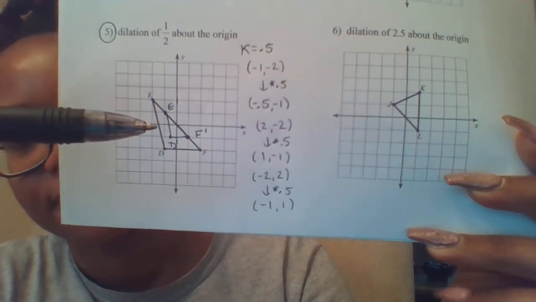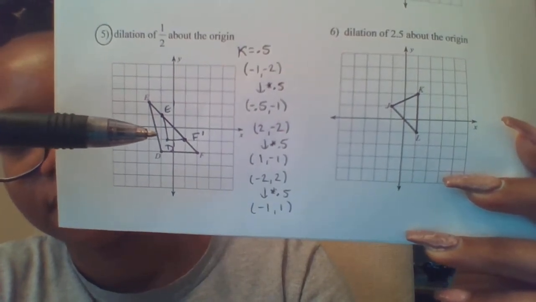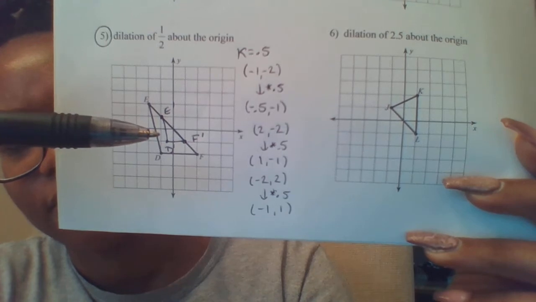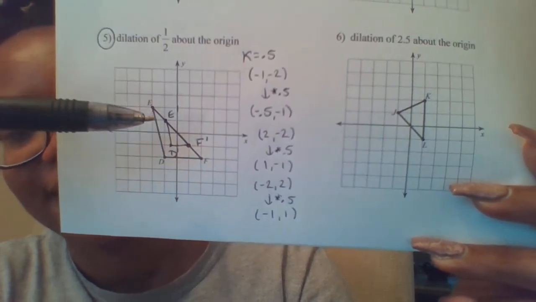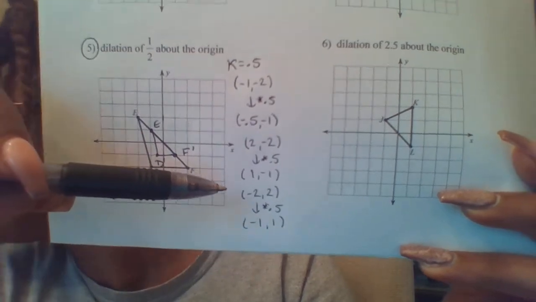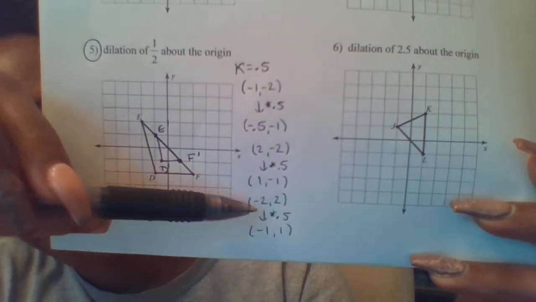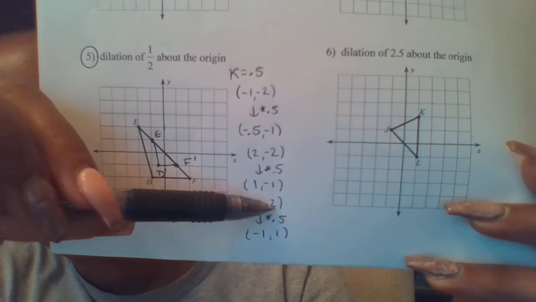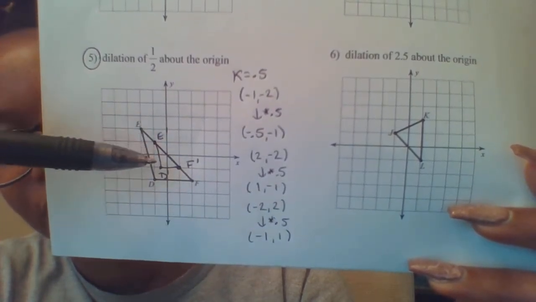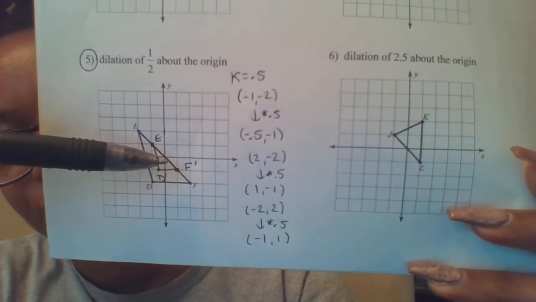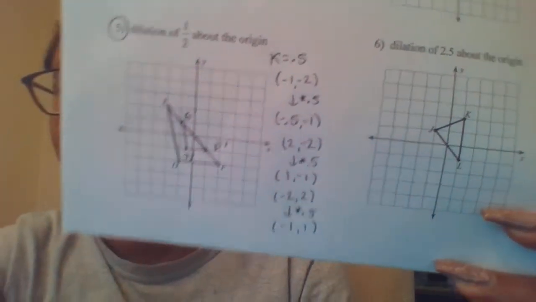Our last point is -2, 2, E. So again, we're going to multiply by 0.5. -2 times 0.5 is -1. 2 times 0.5 is 1. So that point E reduces to our new point, E prime, which is -1, 1.